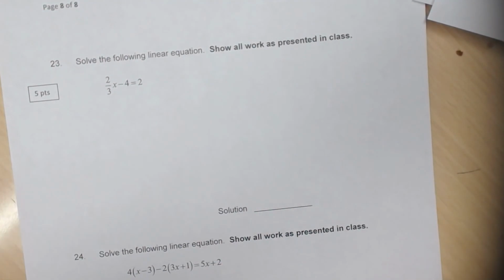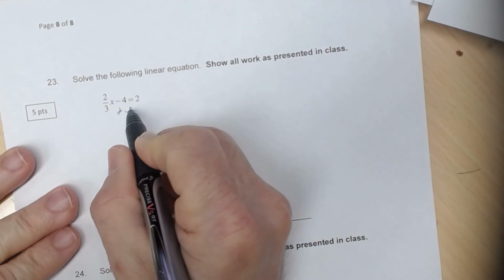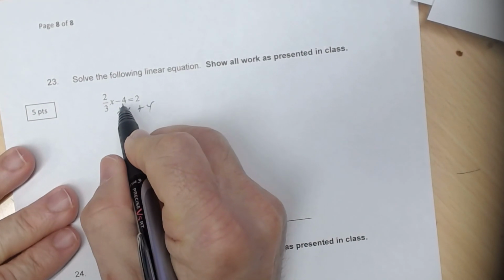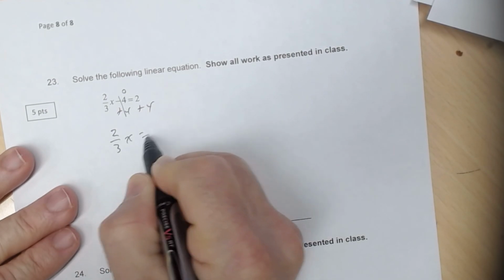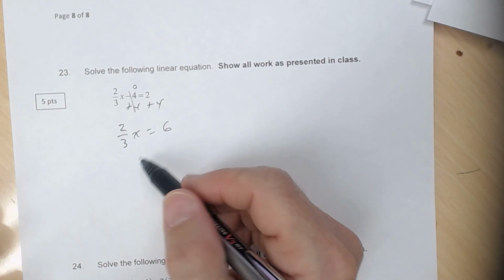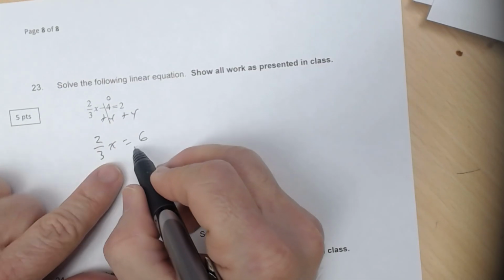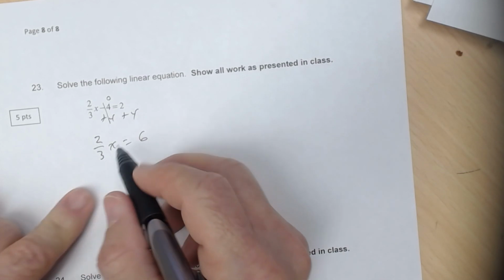Number 23. The best thing to do for number 23 is to first of all add 4 to both sides. When I add 4 to both sides and combine like terms, I get 2/3 x is equal to 6. And then the way we did this in class when we talked about that section is we used the multiplication property of equality.